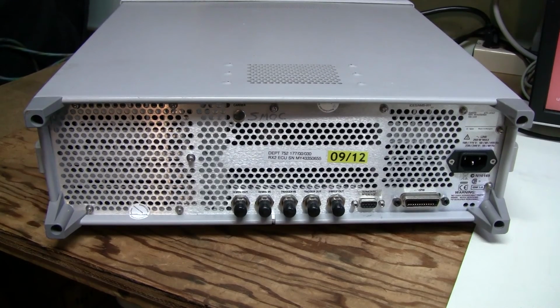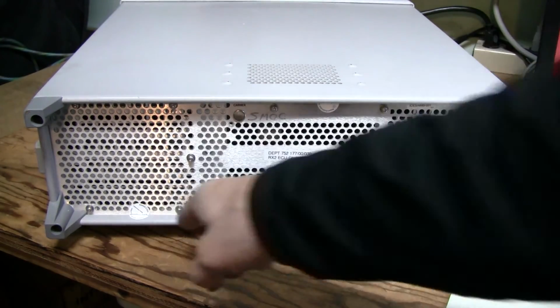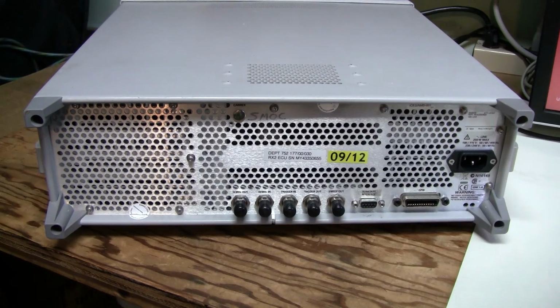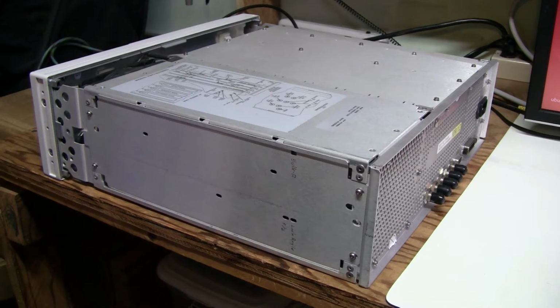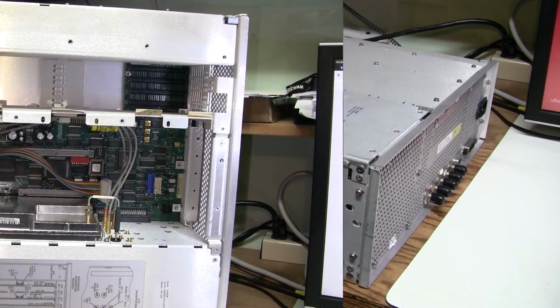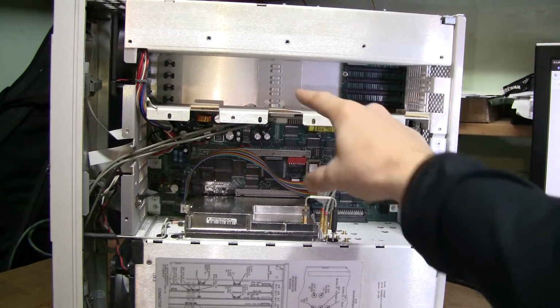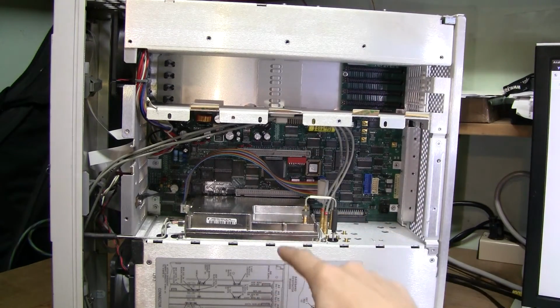So let's start taking it apart. This is the back of the unit, and there are two Agilent stickers and they are broken, so someone has been inside. Cover off, and it is completely shielded. I removed the top shield and I see a lot of room for extensions. 4 slots here and 2 slots here. Well, perhaps this slot is taken.